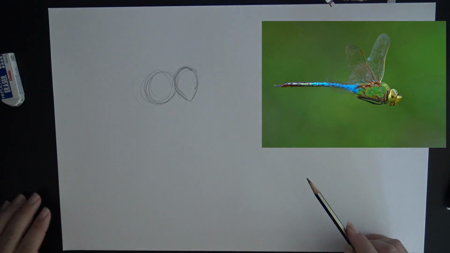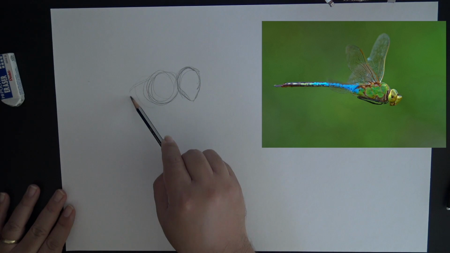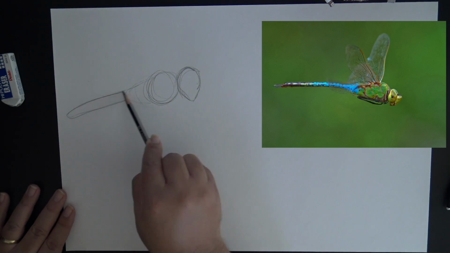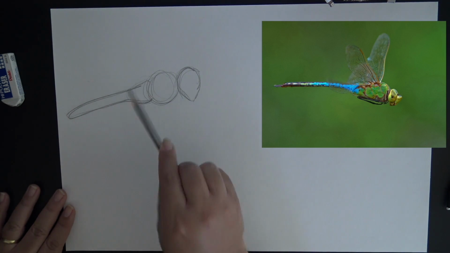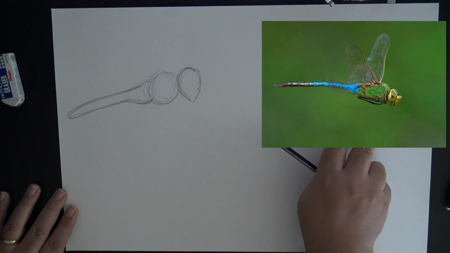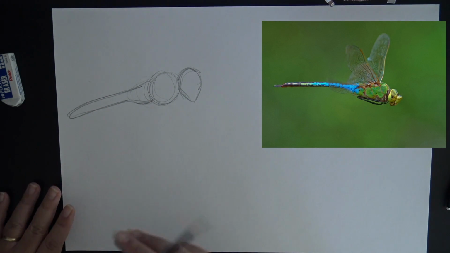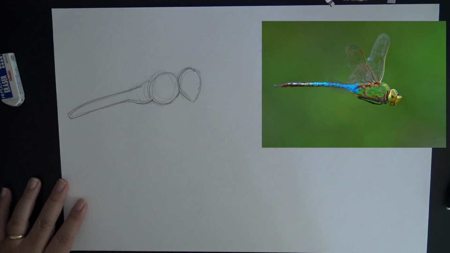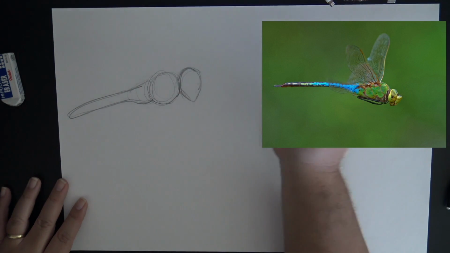But this one has a very long abdomen. Very, very long, like a stick. So here's the exaggeration right here. Instead of having a rounded abdomen like the honeybee, this one has a really long one. Very long abdomen. Okay. And this one has similar eyes.